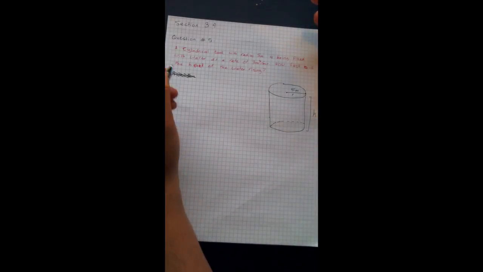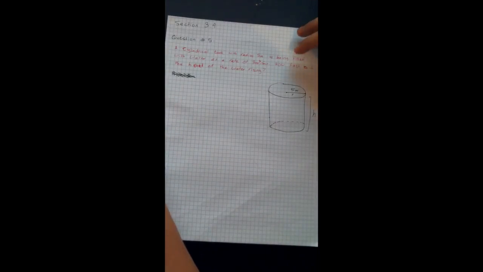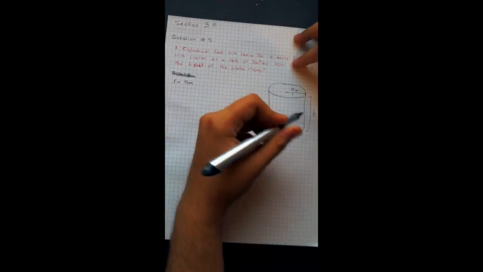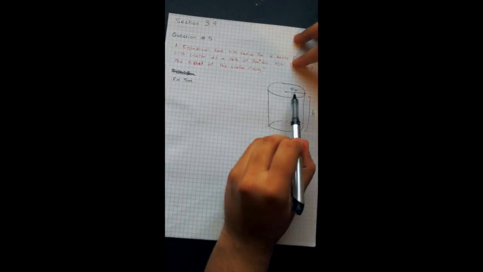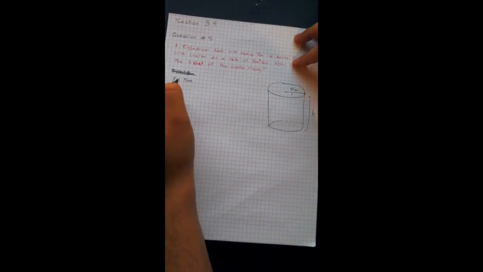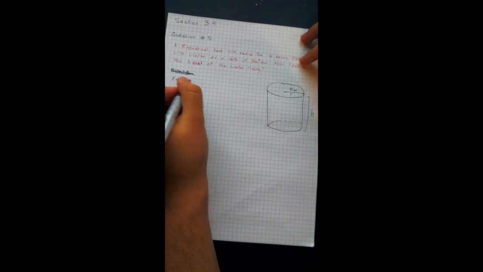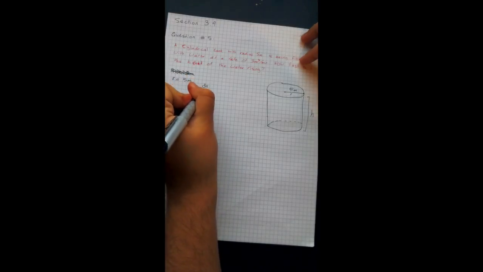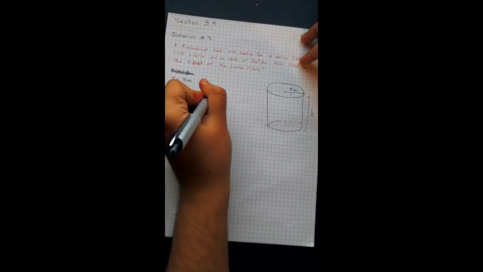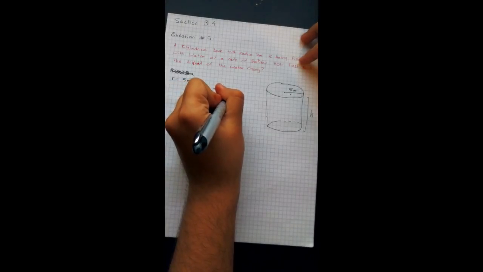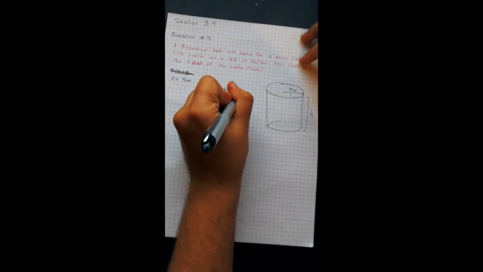So over here, they give us a couple of things that we can take. They've given us the radius, so r is equal to 5 meters, and I've drawn up a diagram here to show that. And they've given us the rate of the volume. So they've given us dV/dt, and that equals 3 cubic meters per minute.